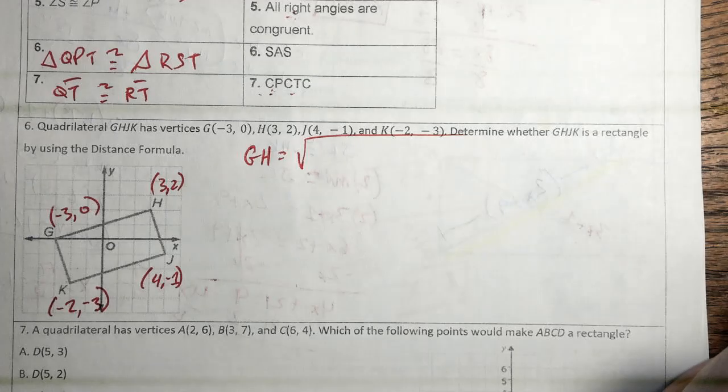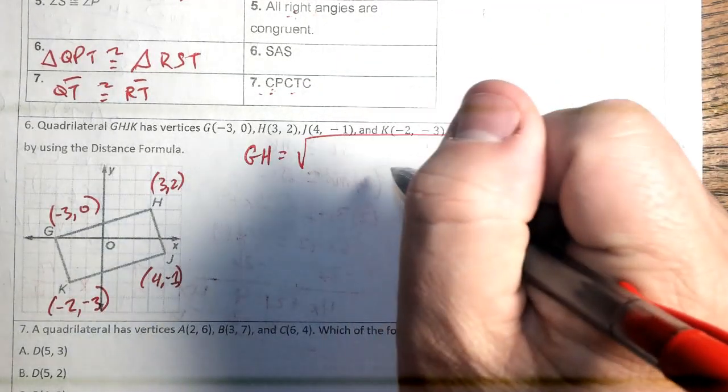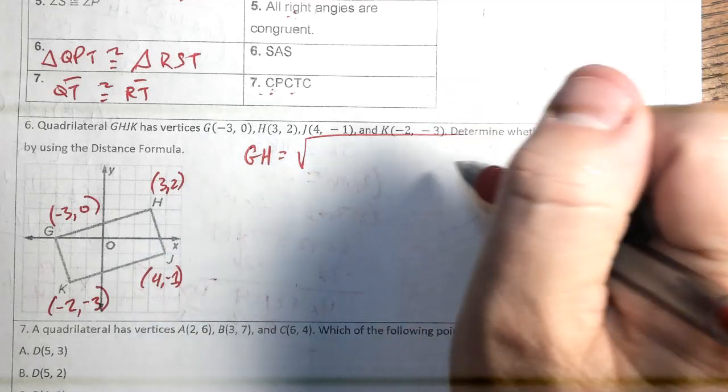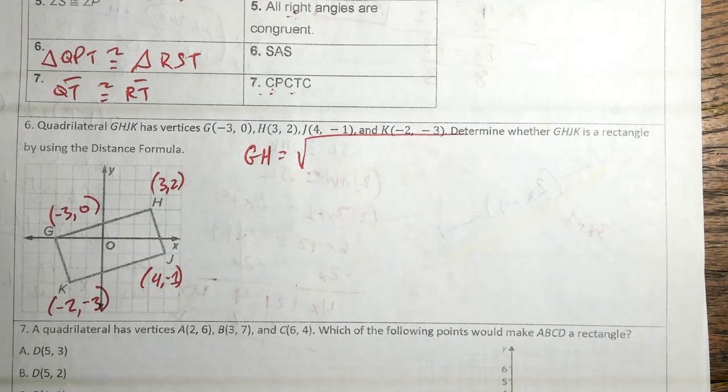So we know the distance formula is the square root of x sub 2 minus x sub 1, squared, plus y sub 2 minus y sub 1, squared. So just a moment, I'll find my sheet here. Just want to make sure I'm not off in left field. So pardon me one moment. Yeah, okay, just making sure.